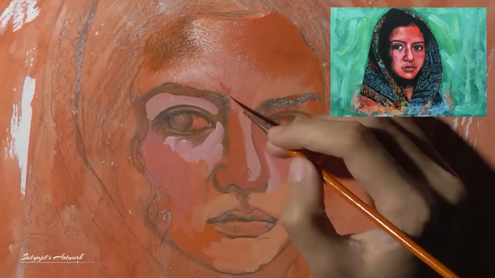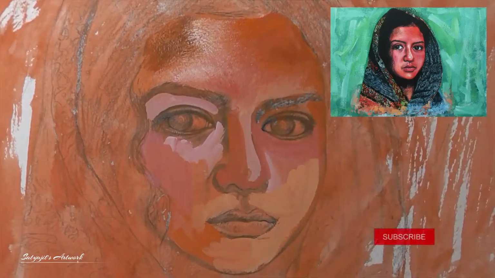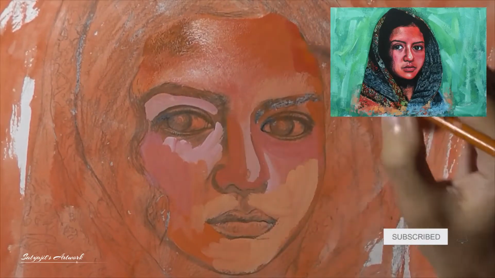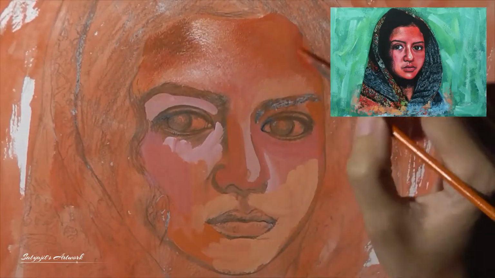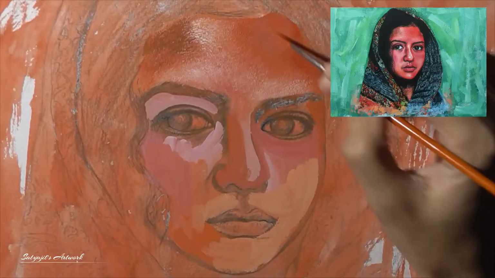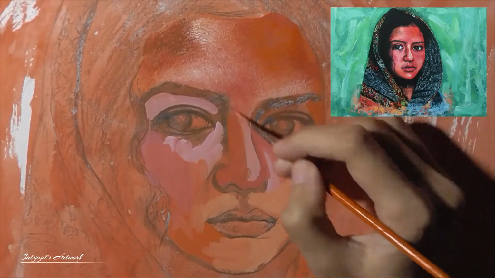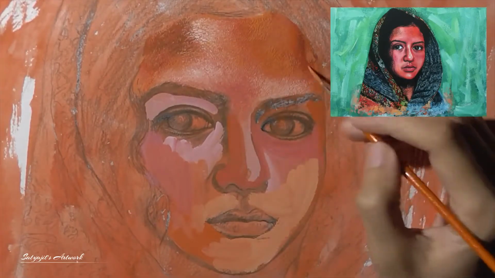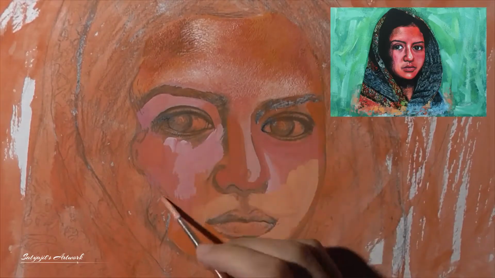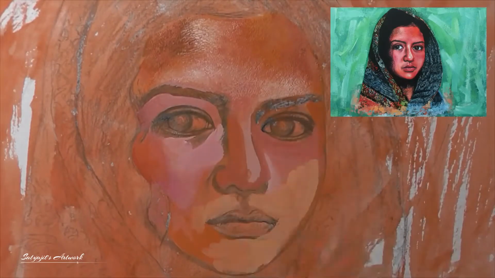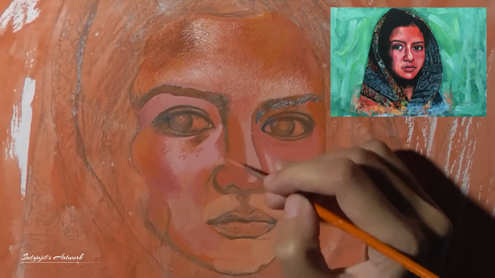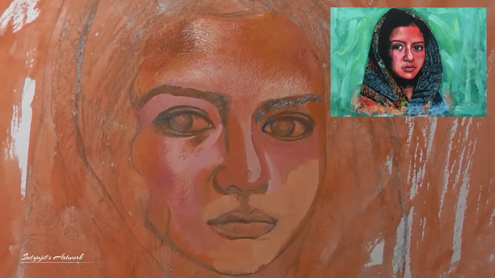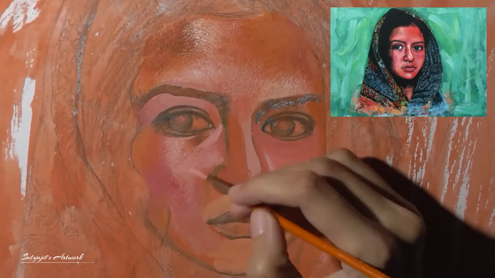Actually this is also very new for me, because this is my first ever gouache portrait, so there are a lot of experiments and learning curves for me as well from this particular painting. In this video I'll be sharing 5 key advantages of gouache paint that make it likable. For me at least, gouache has become one of my most favorite mediums at this particular point of time, because I'm using a lot of gouache.